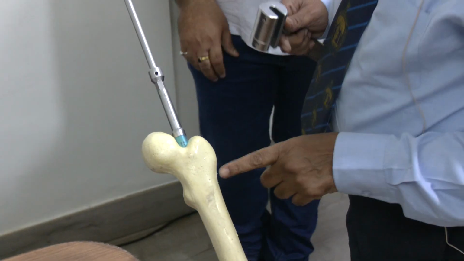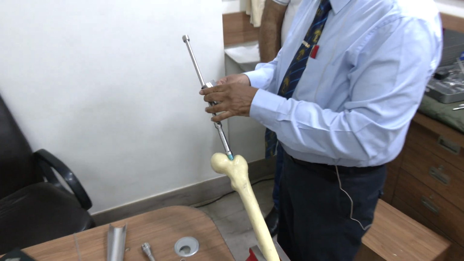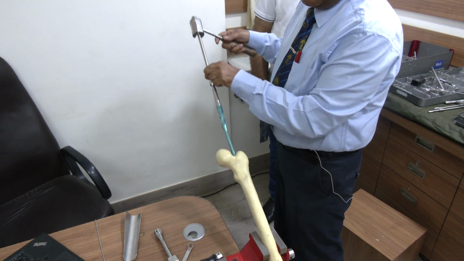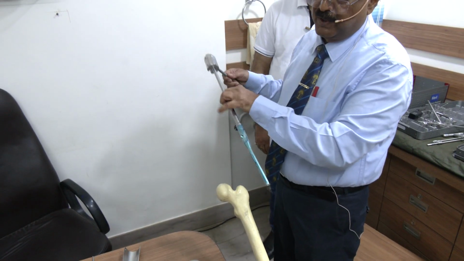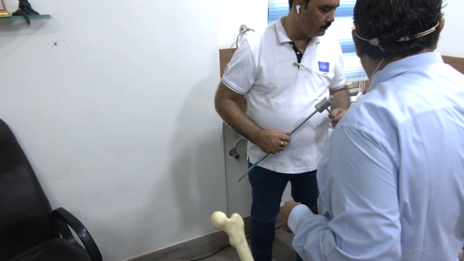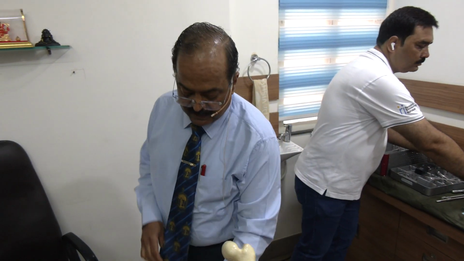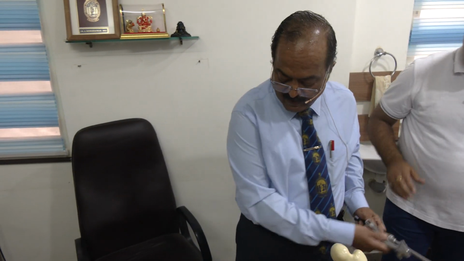So now I have extracted the neck screw helical blade as well as the locking screw. I can extract the nail in this fashion, which comes out. So this is about the technique of doing the surgery. I think I have shown all the instruments while doing the surgery itself, so I don't want to further take up your time.